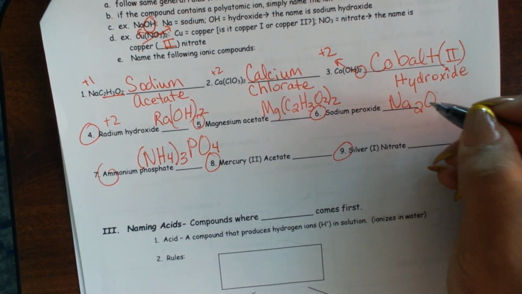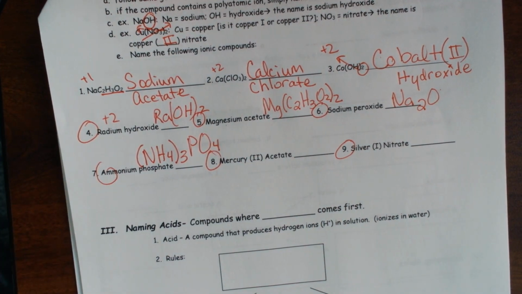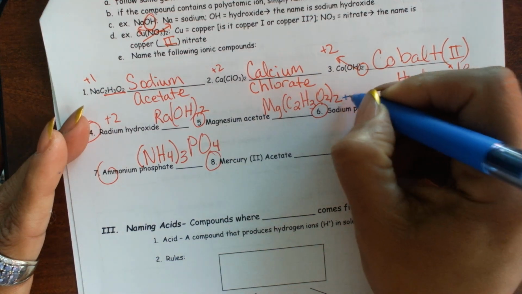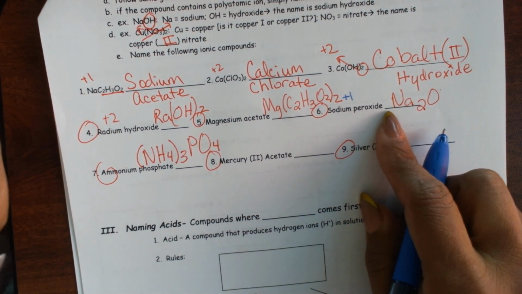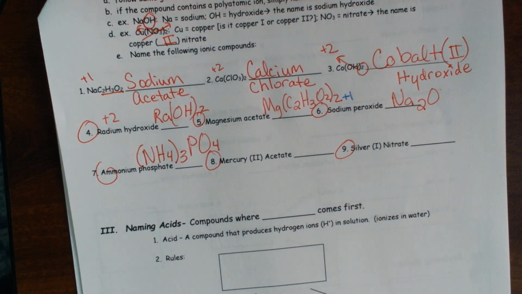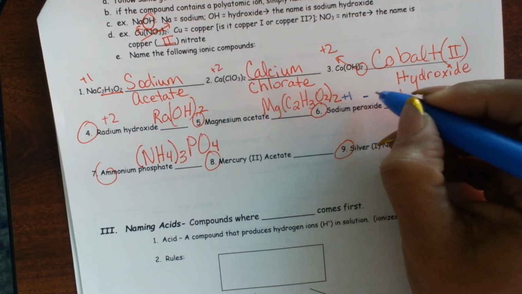Okay, hold on. I'm going to pause because we're kind of all over the page. Sodium is a metal. Do we agree? Yes. And with that metal, it has a charge. What is the metal sodium's charge? +1. Peroxide is not an element on the periodic table, but a polyatomic, and it has a charge of -2.